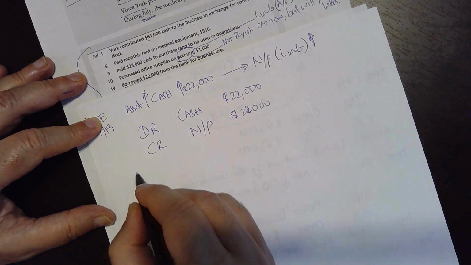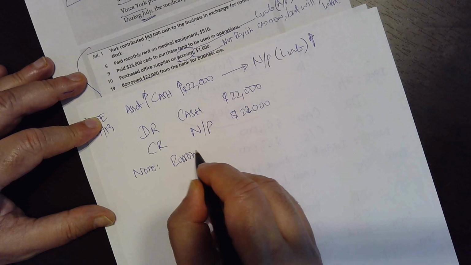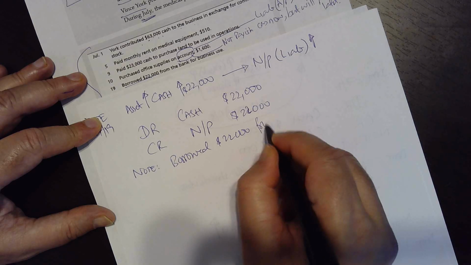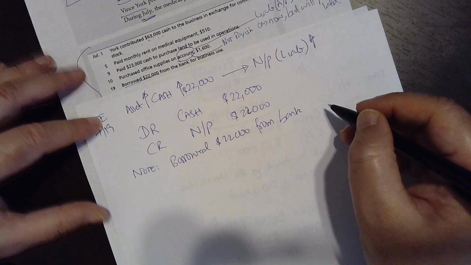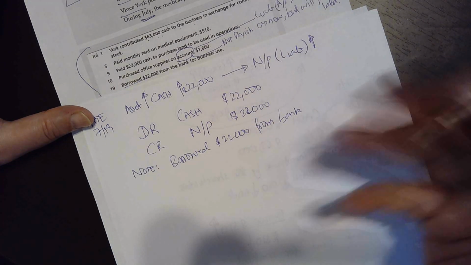And when you write a note, you just say borrowed $22,000 from bank, and then usually you continue this, say for 3 months, 6 months, 7 months, 8 months, 9 months, whatever the duration.